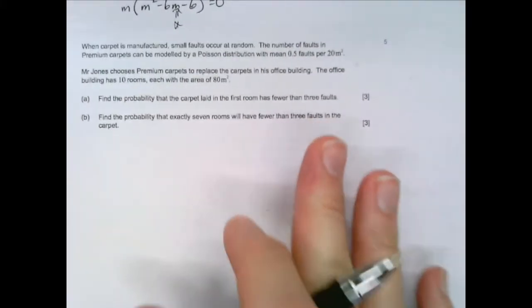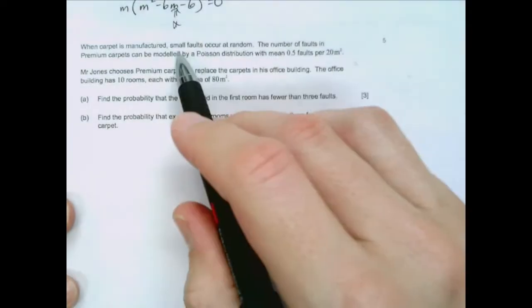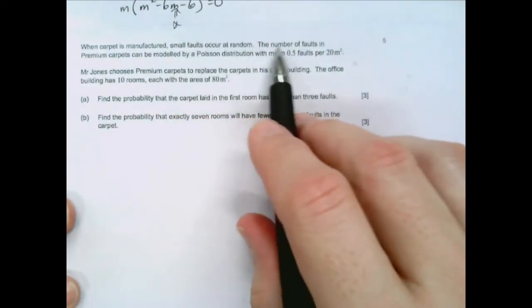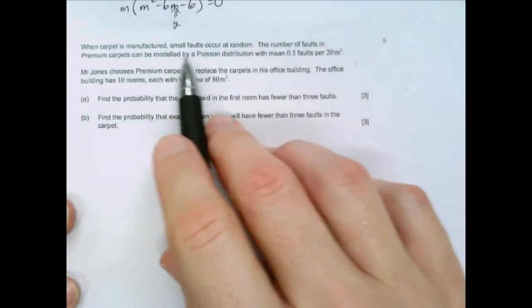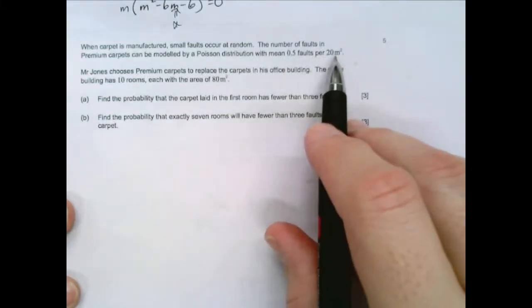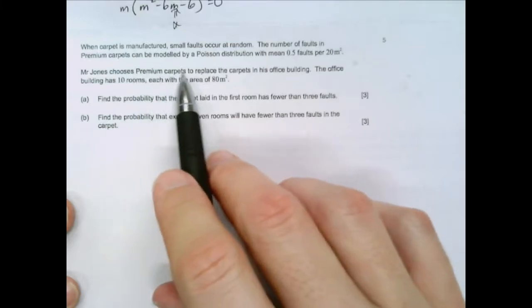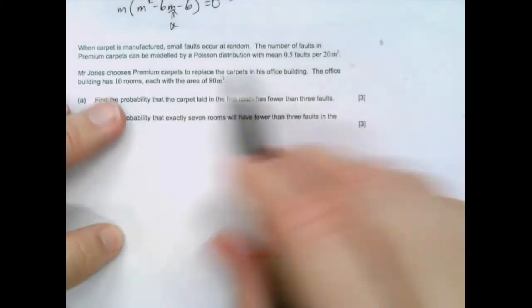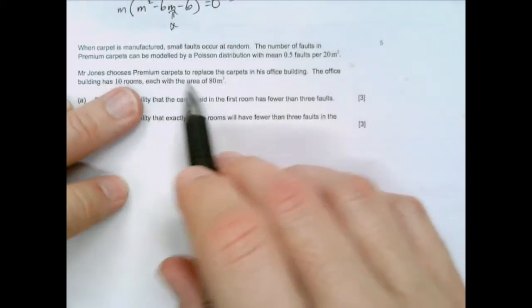This is the one that we did at the very end of class. Just want to make sure that I talked through it again, just in case, to make sure that everybody's all right with it. So this one is: a carpet is manufactured. Small faults occur at random. The number of faults in premium carpets can be modeled by a Poisson distribution with mean 0.5 faults per 20 meters squared. Mr. Jones chooses premium carpets to replace the carpets in his office building. The office building has 10 rooms, each with the area of 80 meters squared.